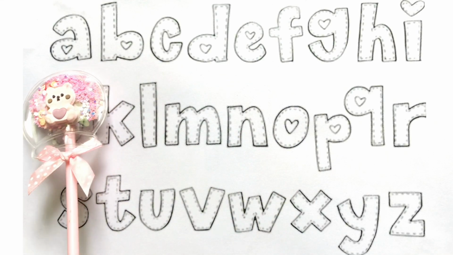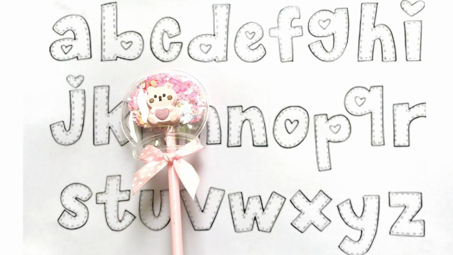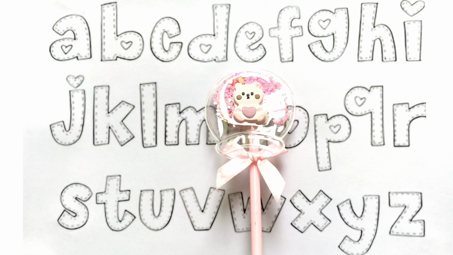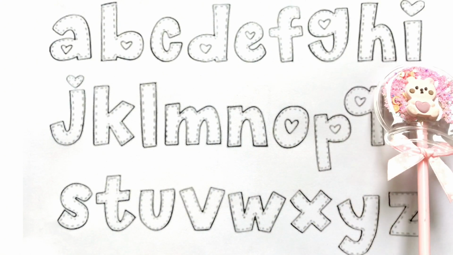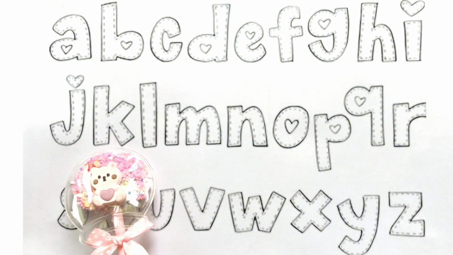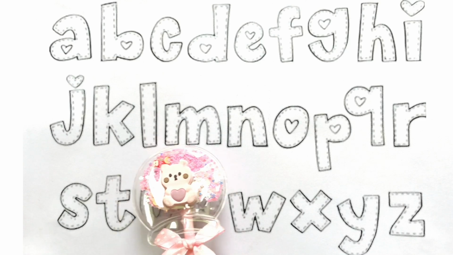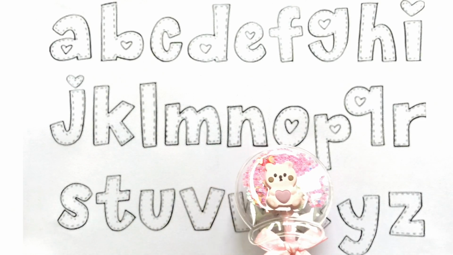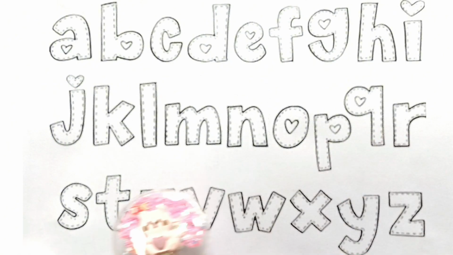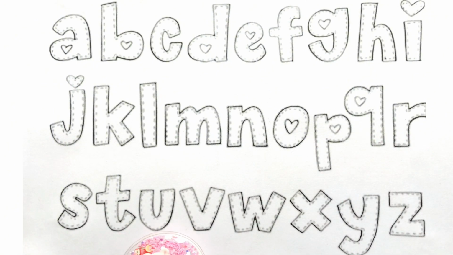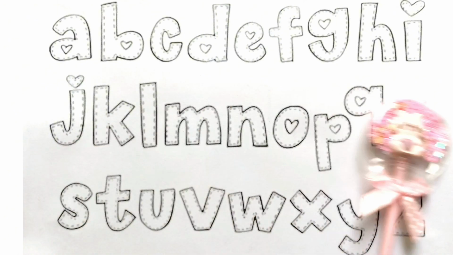I learn kids letter alphabets A, B, C, D, E, F, G, H, I, J, K, L, M, N, O, P, Q, R, S, T, U, V, W, X, Y, and Z. Let's painting.